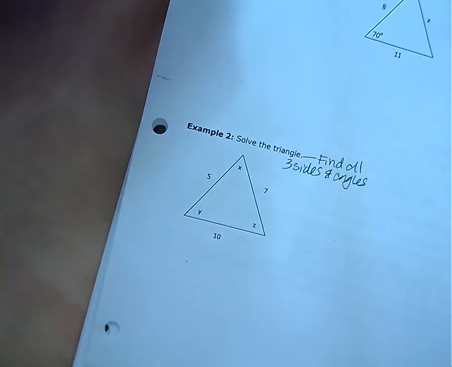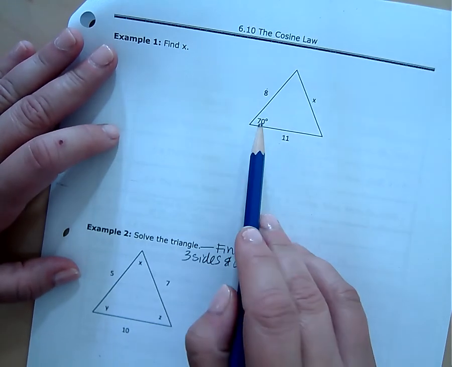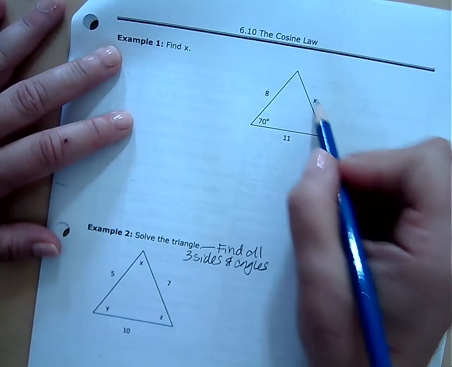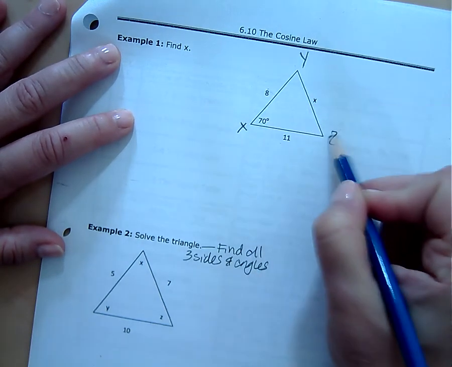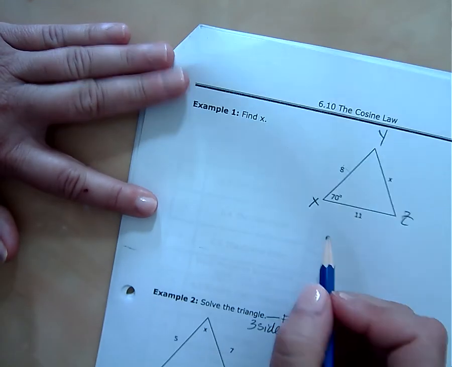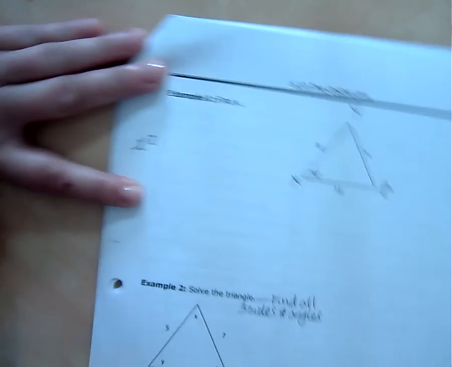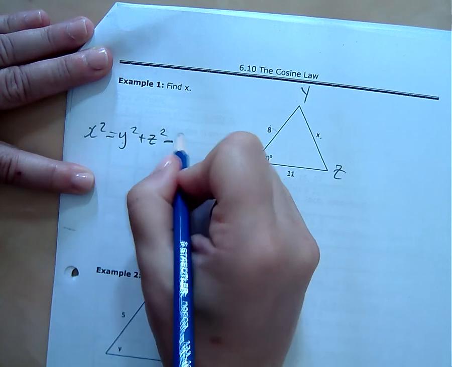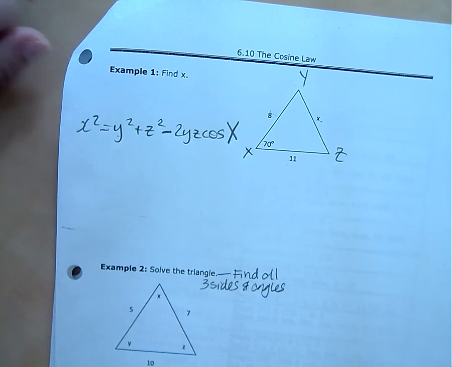Here, we know that when we are given two sides and a contained angle, and I just remember contained starts with C and cos starts with C, so we know we're going to use the cosine law. So this is side X, or angle X. Let's call this Y and this Z. I'm going to write out the cosine formula: if we're looking for X, we're going to have X squared equals Y squared plus Z squared minus 2YZ cos of the angle, and we make it exaggerated so we know that's an angle.